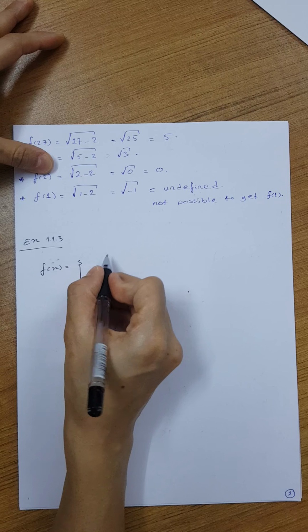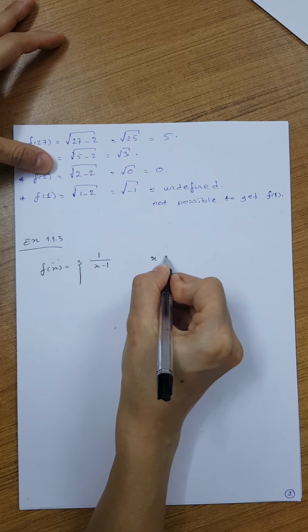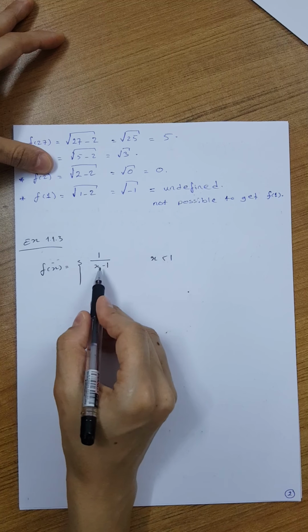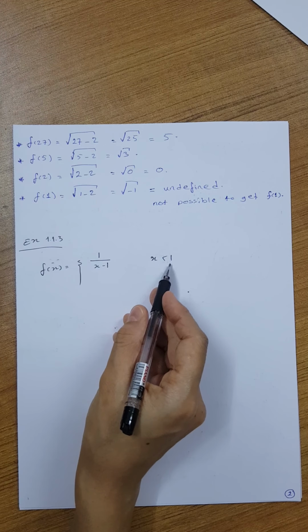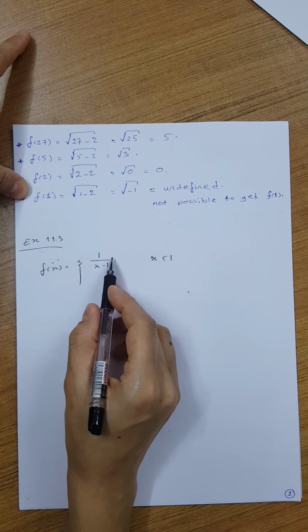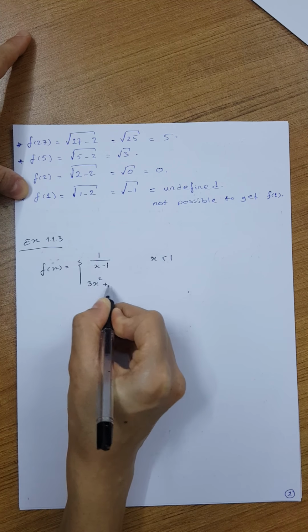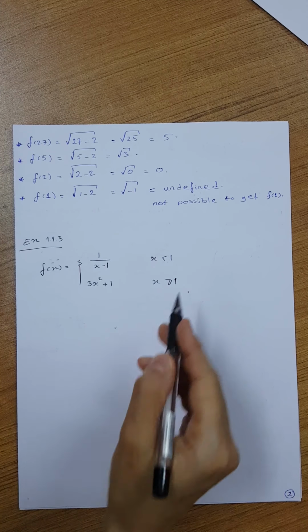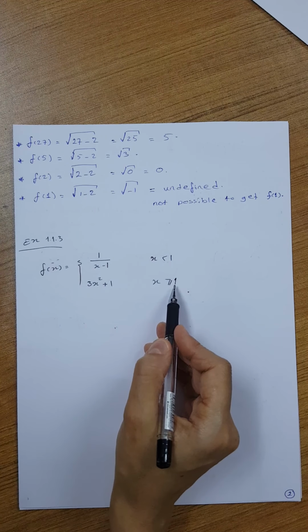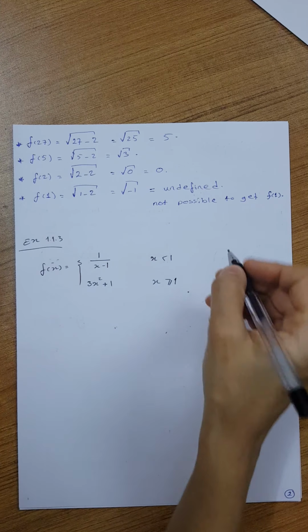It is f of x equal to 1 over x minus 1 when x is less than 1. So if the values of x given to me are less than 1, like 0, -1, -2, and those numbers, I will use that piece of the function. And the function is defined as 3x squared plus 1 if the inputs I have got are greater than or equal to 1. So if the numbers I have got are greater than or equal to 1, I will use that piece of the function. What is required from us?